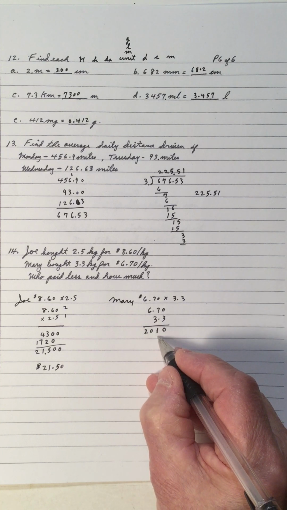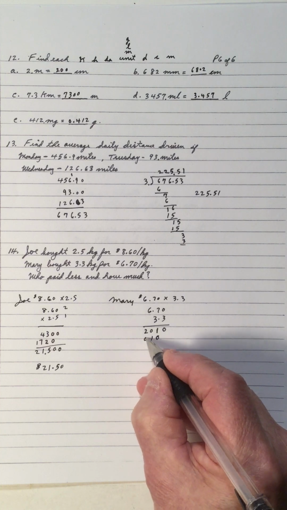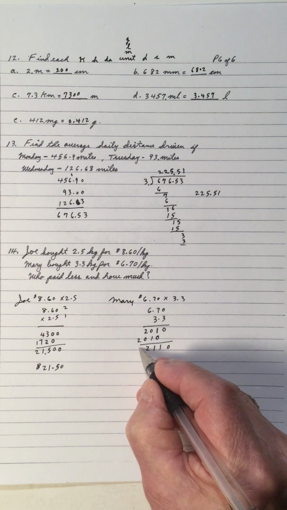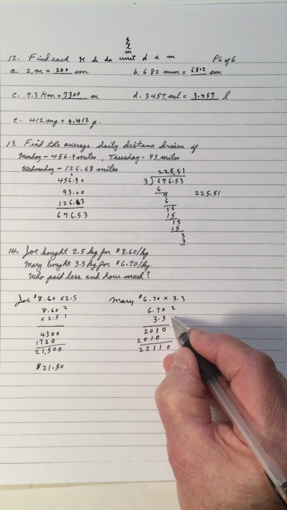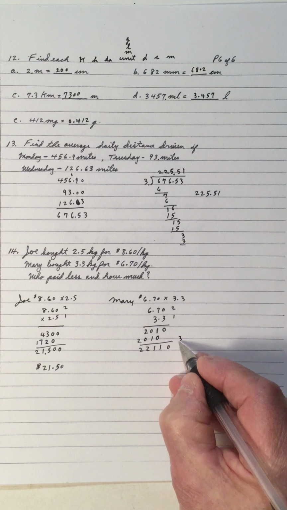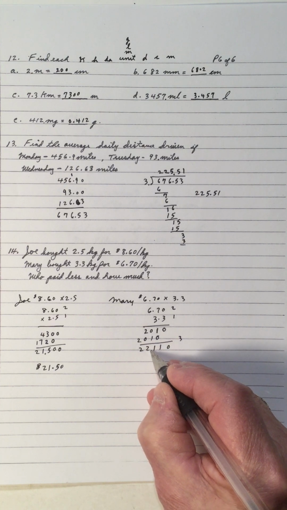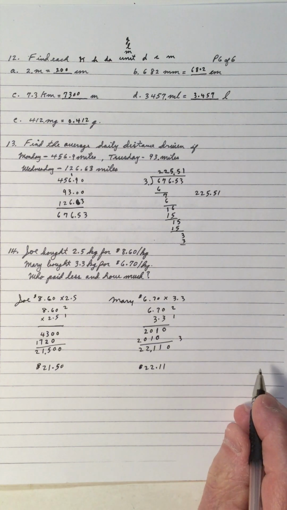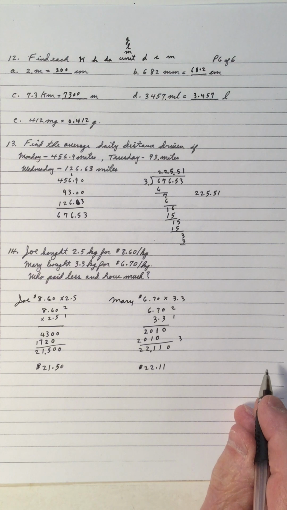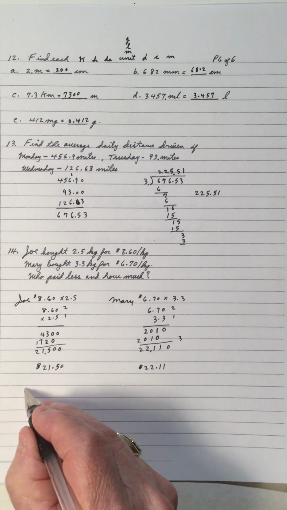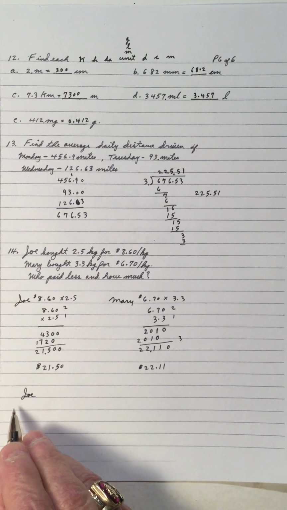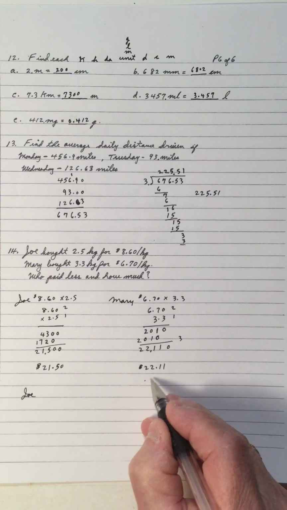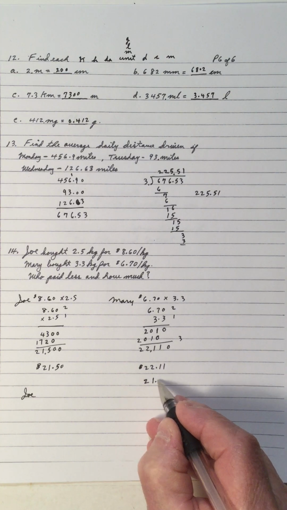Multiply by 3 again, move in one place, 0, 1, 0, 2, 0, 1, 1, 2, 2. 2 decimal places here, 1 decimal place here, 3 altogether. 1, 2, 3. So that's $22.11. And who paid less? Joe paid less, so Joe paid less, and it was what? 22, and I'm putting it here, $21.50.